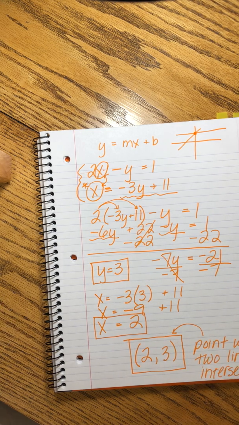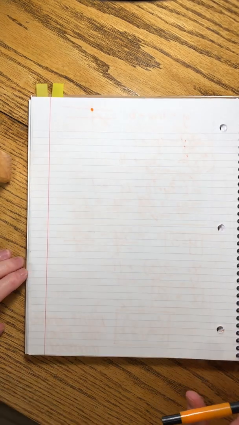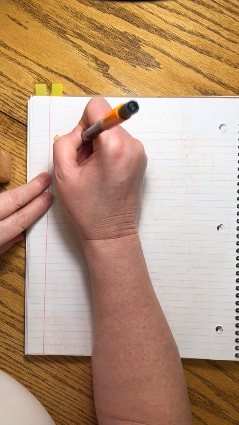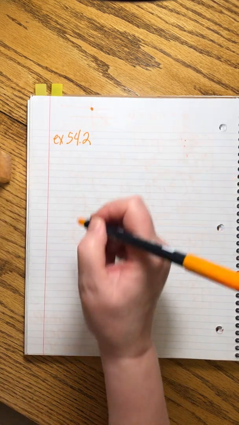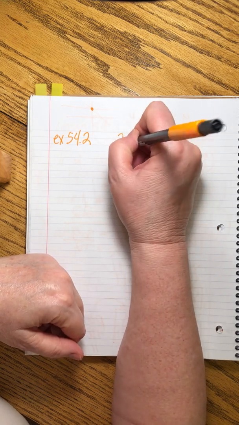Okay, let's practice. We're going to do a total of 5 of these. Woohoo! We're going to be so good at this. Ready? 54-2. Use substitution to solve for x and y. Here we go.